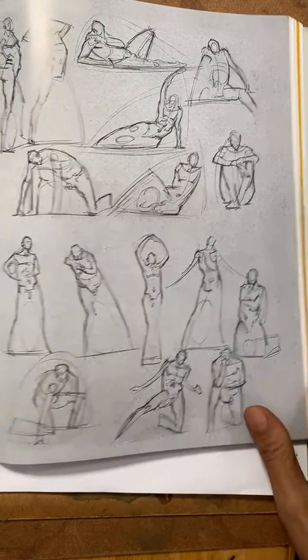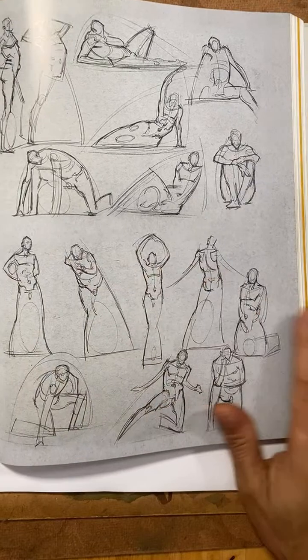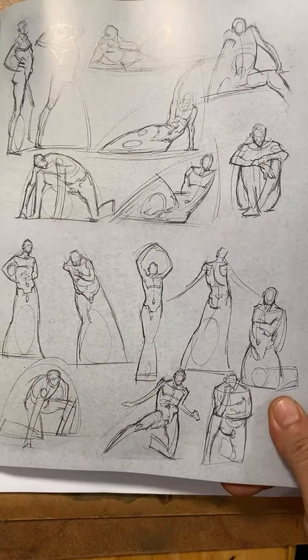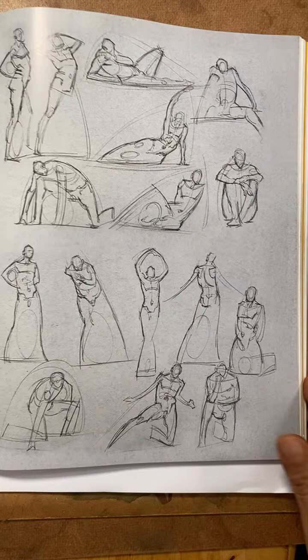All right, so here's a look at a page of gestures from my book. Now let's get into the meat of this discussion.